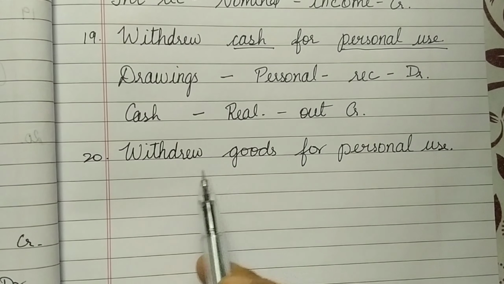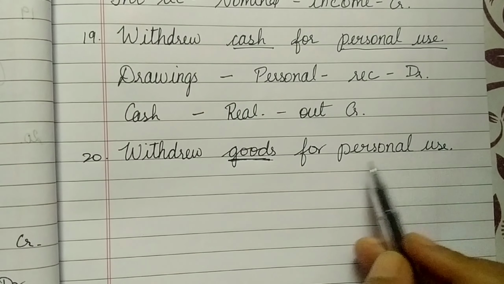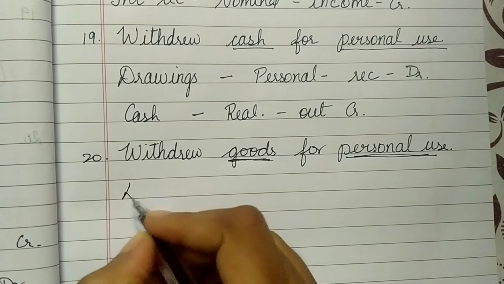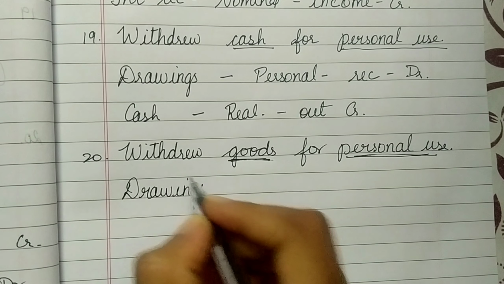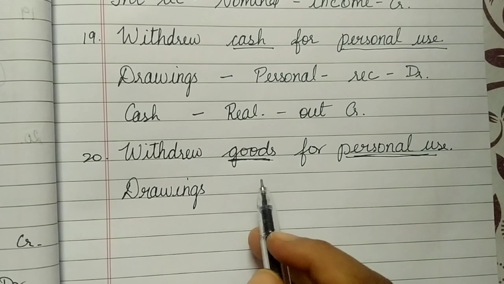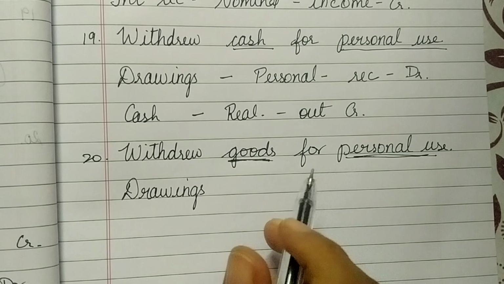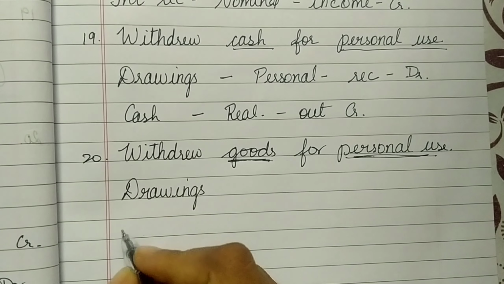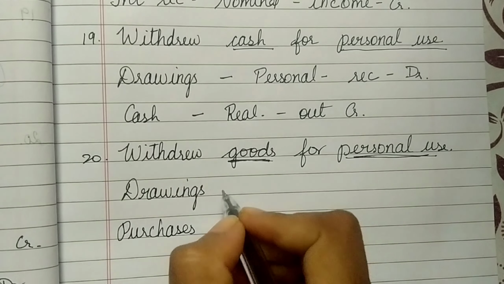The next one is withdrew goods for personal use. Here it's goods for personal use. I told you whenever you find the words personal use, it's going to be drawings account. Likewise, when it's goods, we never use goods in the journal entry. Whatever we purchase and keep for our customers, from that only the proprietor is going to take and use it. So, we are going to use purchases there.